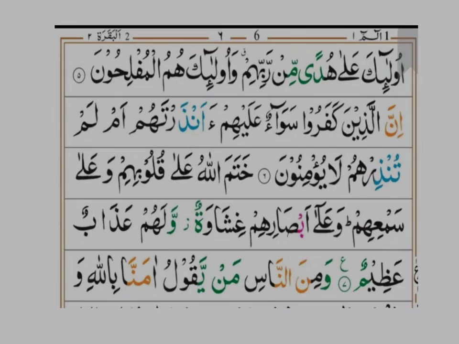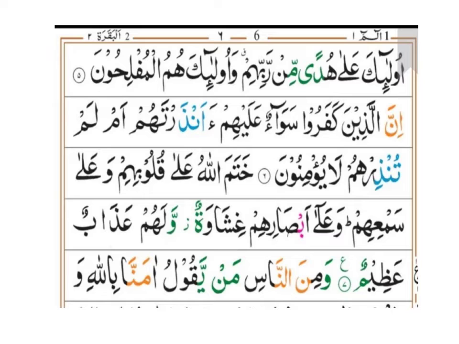Well done. I will now hand over to Qari Hanif. Assalamu alaikum wa rahmatullahi wa barakatuh. Guys, in today's lesson, we're going to read from ayat 5th to 7th of Surah Baqarah. So let's start reading.